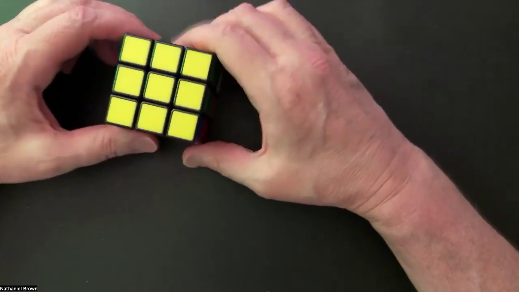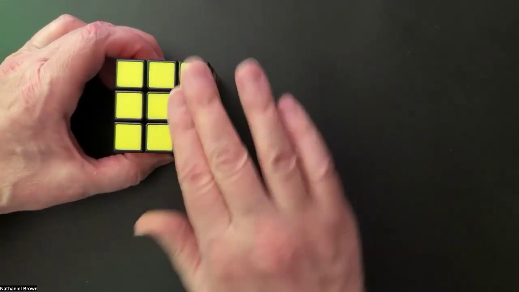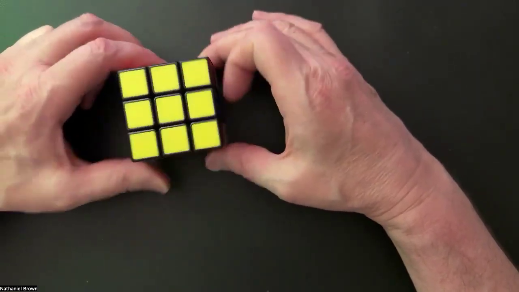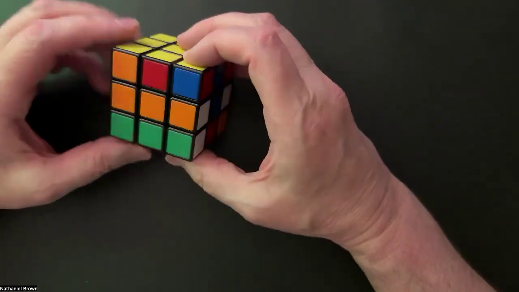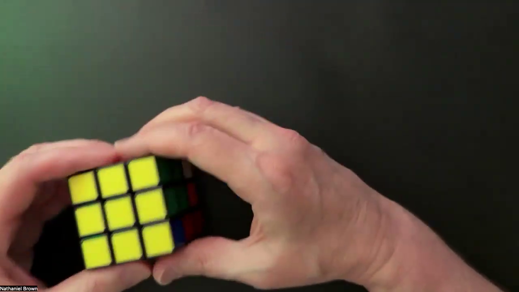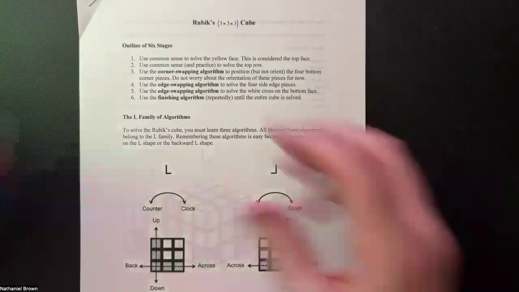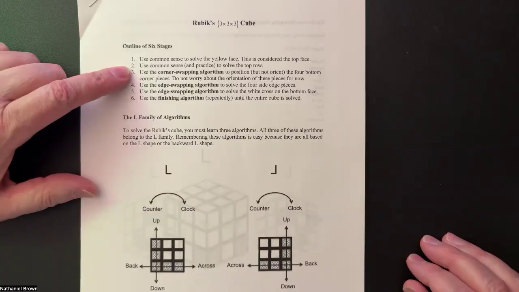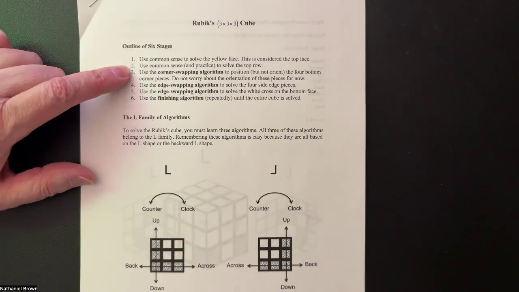Okay. Now, it may take you a little bit longer, but I promise you, you do not need to be a math genius. I would say 99 people out of 100 are capable of getting the yellow face all by themselves without any particular directions. Okay. All right. Great. Okay. The next thing we need to do, let's go back to the directions here. So that's stage one. Stage one is done. Yellow face. Okay. Stage two, use common sense and practice to solve the top row.